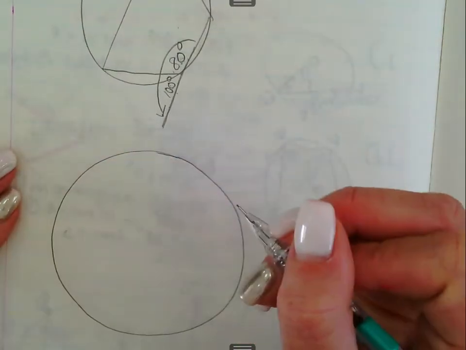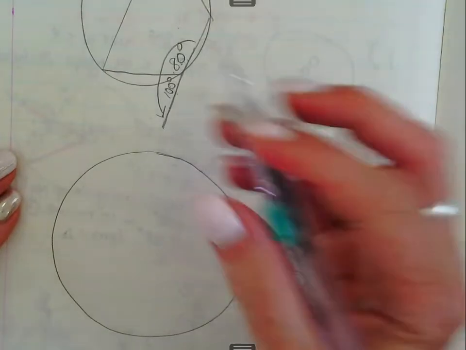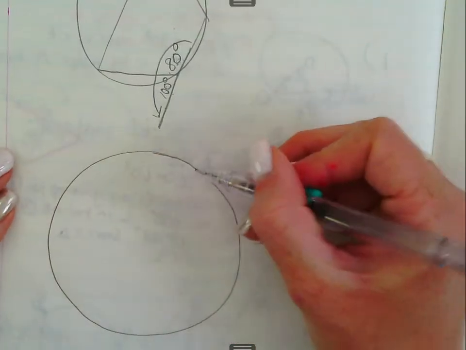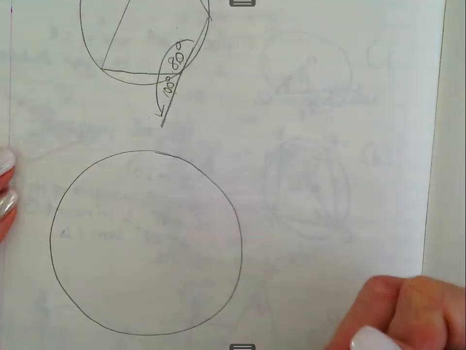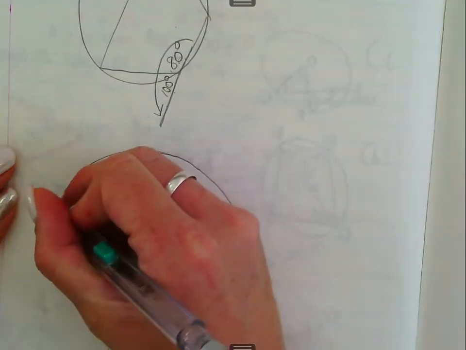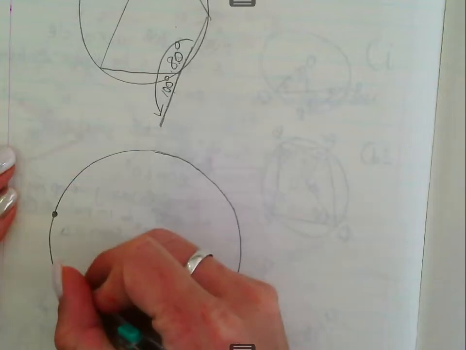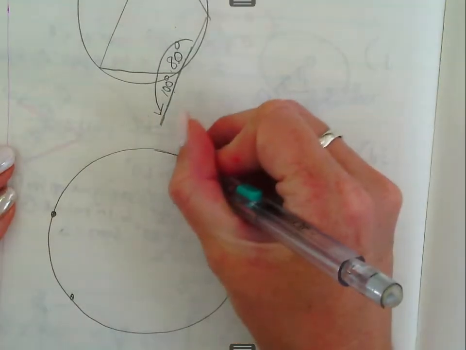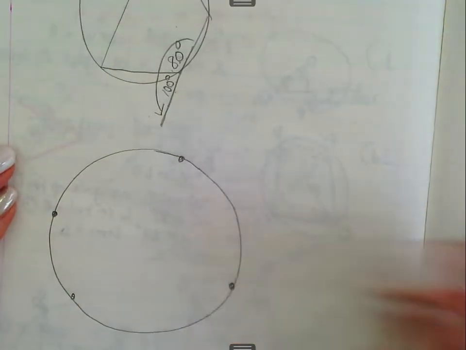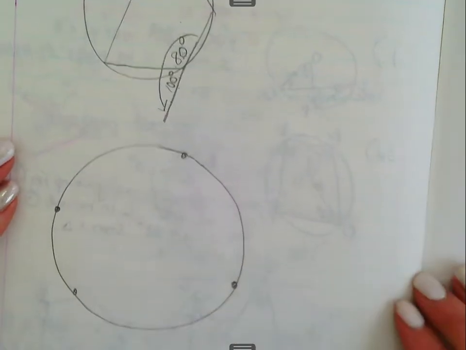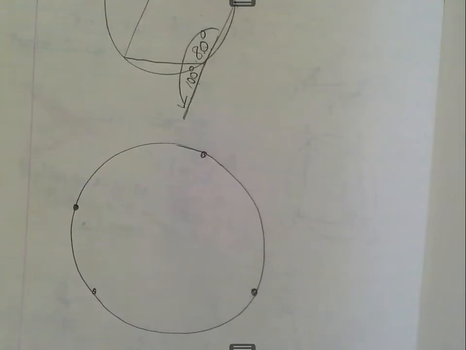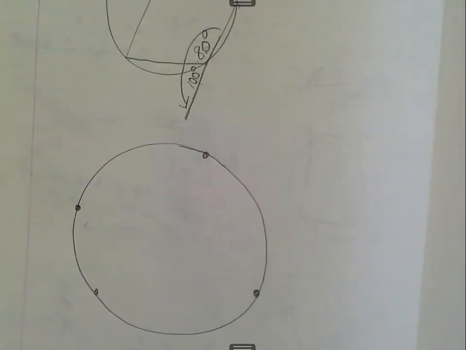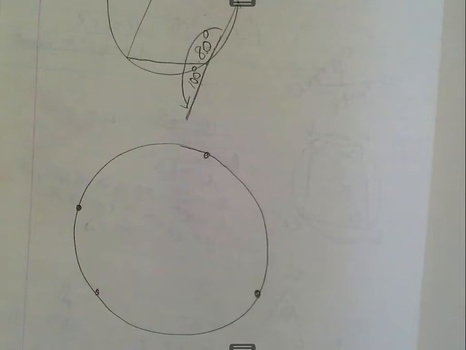Okay, so I told you a cyclic quad is when you have a quadrilateral that the four vertices lie on the circumference of the circle. But I also told you that it doesn't even necessarily have to be a closed quadrilateral. When I've got 4 dots, the 4 dots are on the circle, on the circumference, then that will mean that you do have a cyclic quad. Do you understand that? Okay.